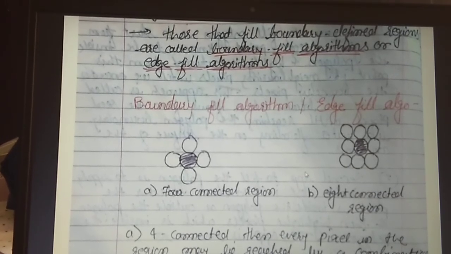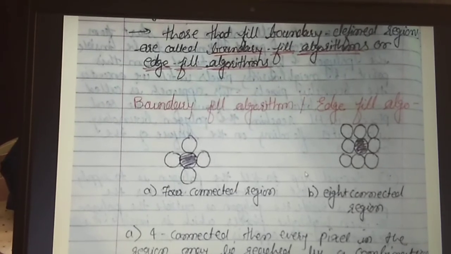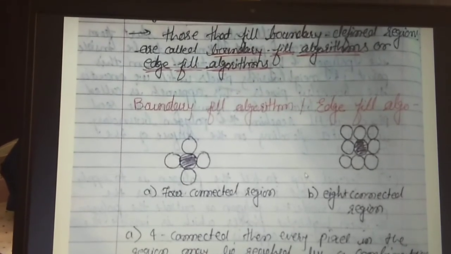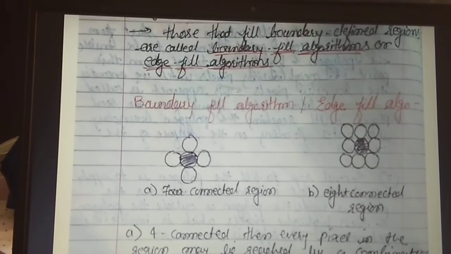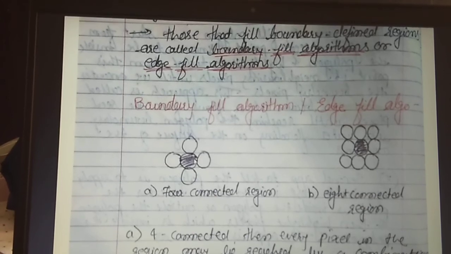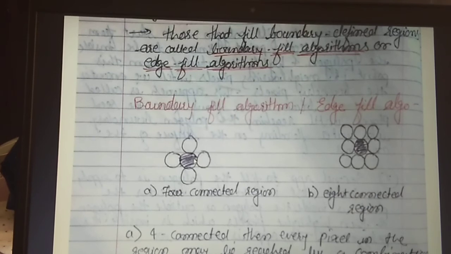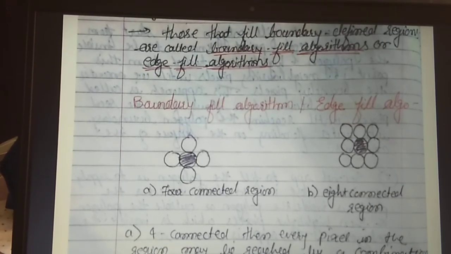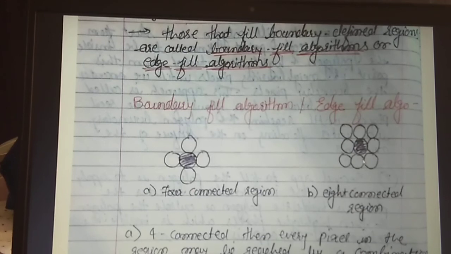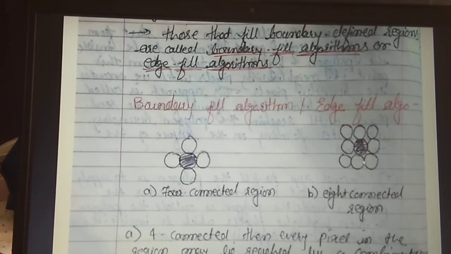Now in the 4 connected method, the pixel may have up to 4 neighboring pixels. So let's assume that the current pixel, that is the center one, is x comma y. From this pixel we can find 4 neighboring pixels as right, above, left and below. Right, above, left and below. Similarly, in the 8 connected method, the pixel may have up to 8 neighboring pixels. Hence from one pixel location we are finding the neighboring 8 pixels.